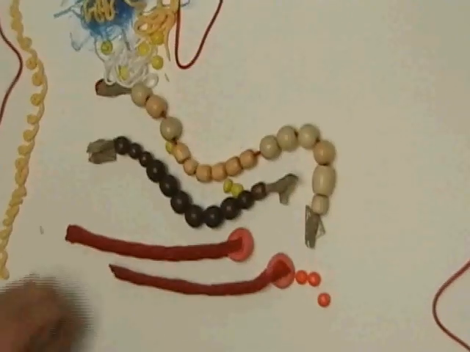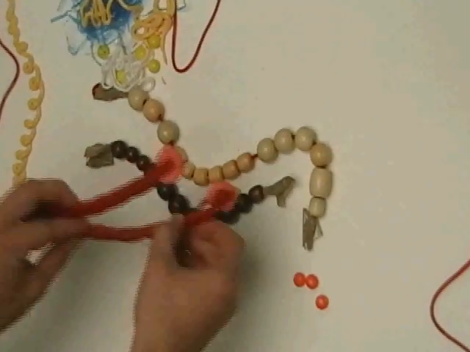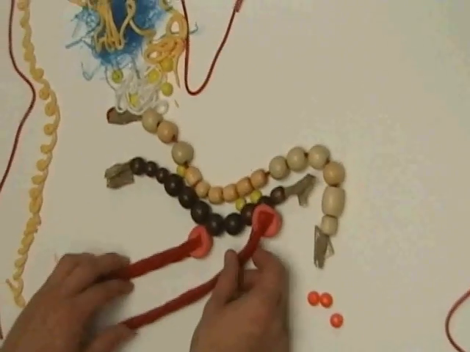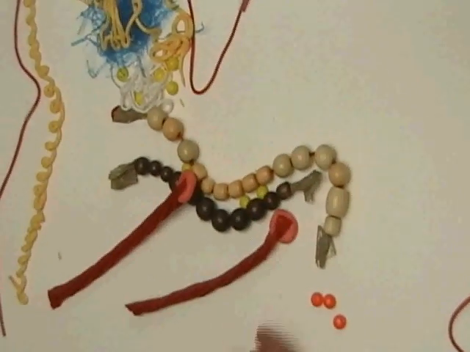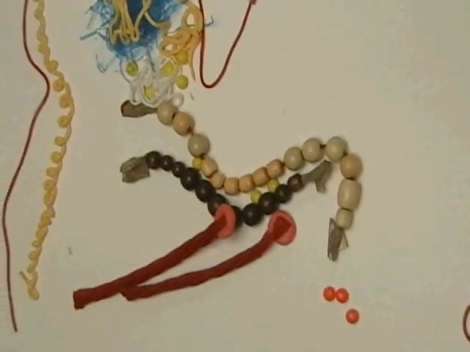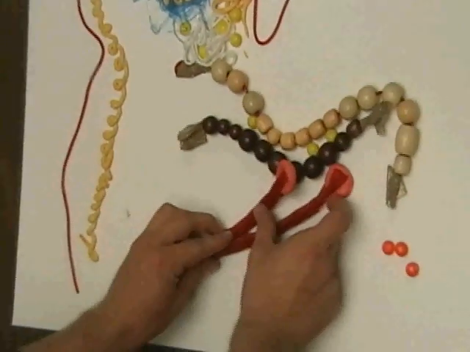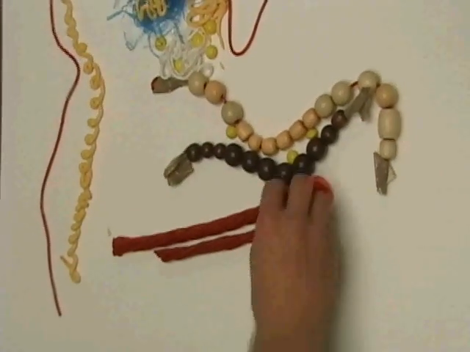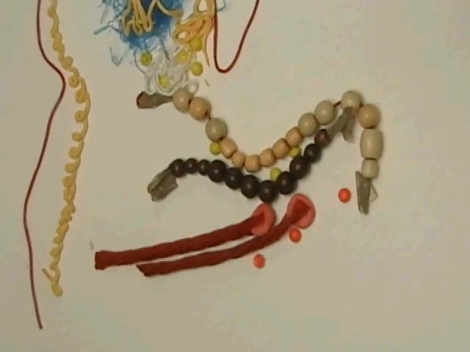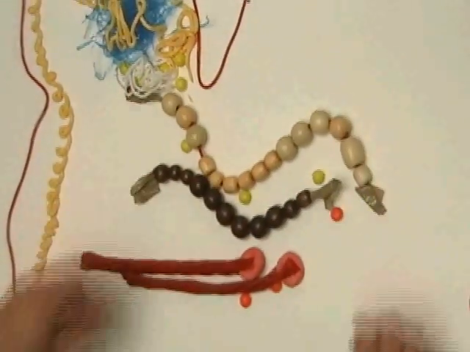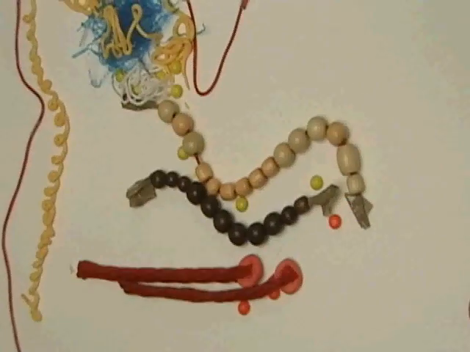High-energy myosin heads leap to bind on the exposed active sites on the thin filaments, forming a cross bridge. The myosin head pivots to the low-energy state, releasing ADP and moving the thin filaments over the thick filaments, which is known as the power stroke.